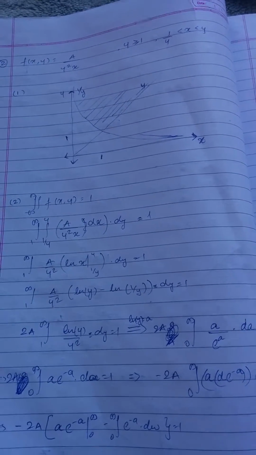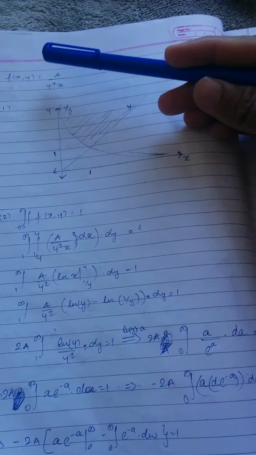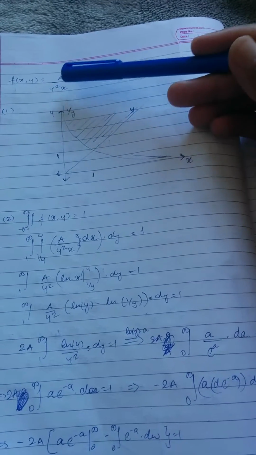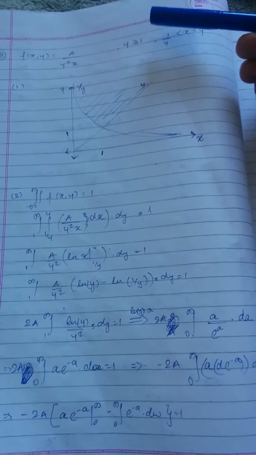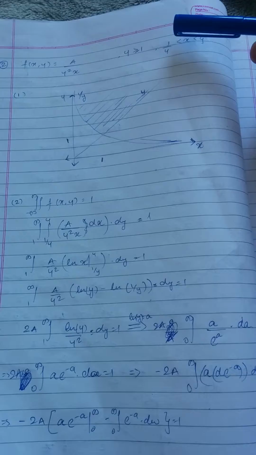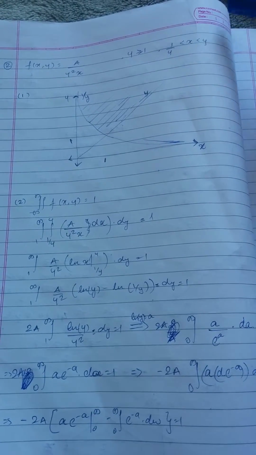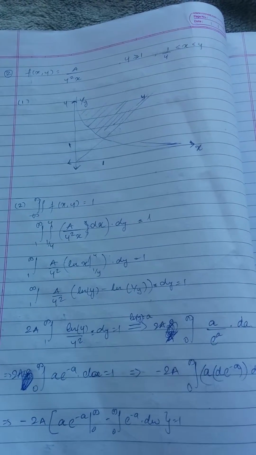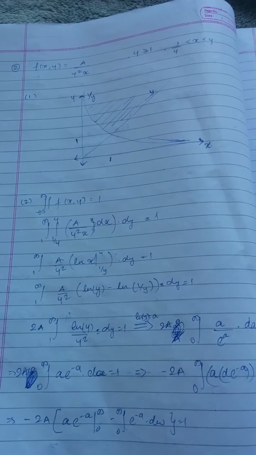Yes, so in the second question, we have been given the density function of x and y as a upon y square, for y greater than 1 and x between 1 upon y and y. So first we are asked to draw the non-zero definition region of f_XY.